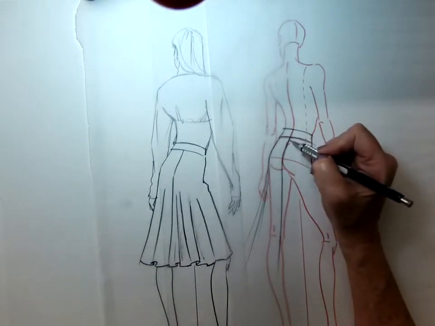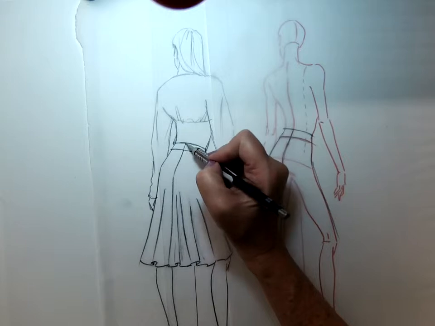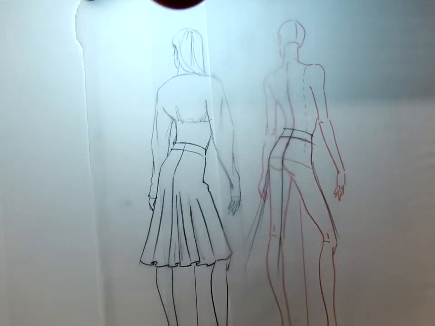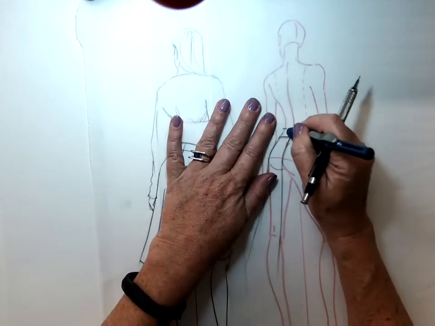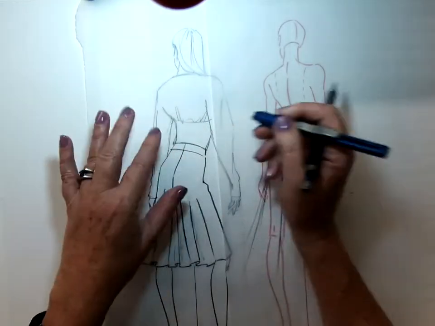Here I made a mistake. We'd have to decide where the closure is on the skirt. Actually, let's put it on the side instead of the back. So never mind, don't put this seam. It would make more sense to have a side closure.